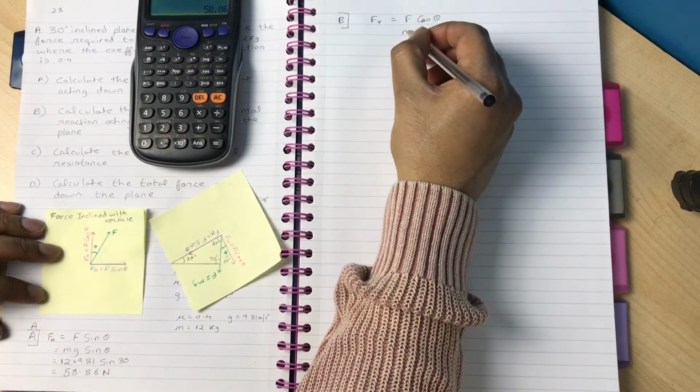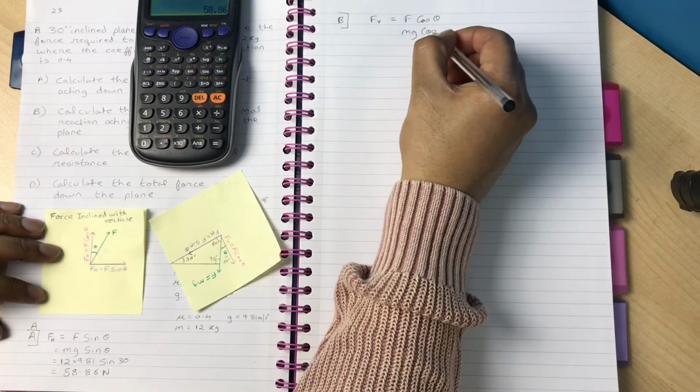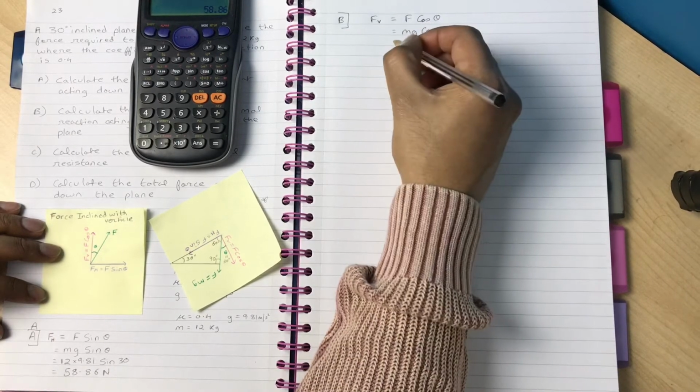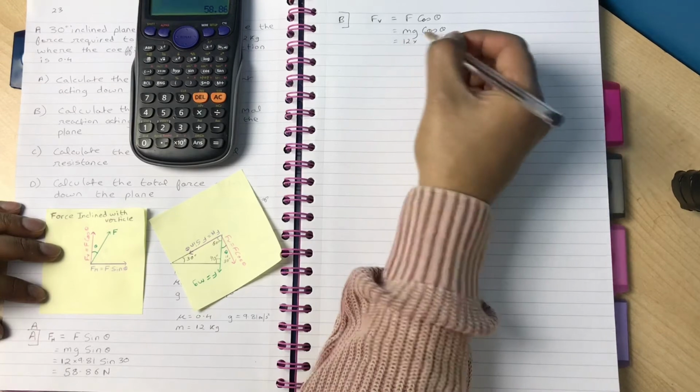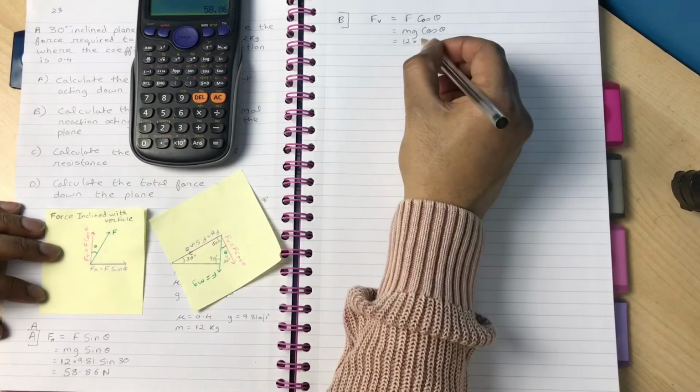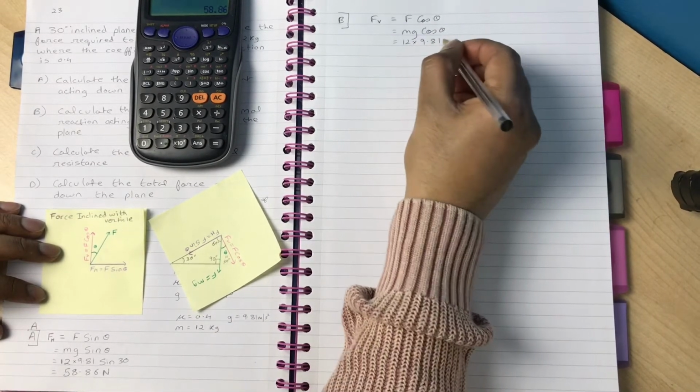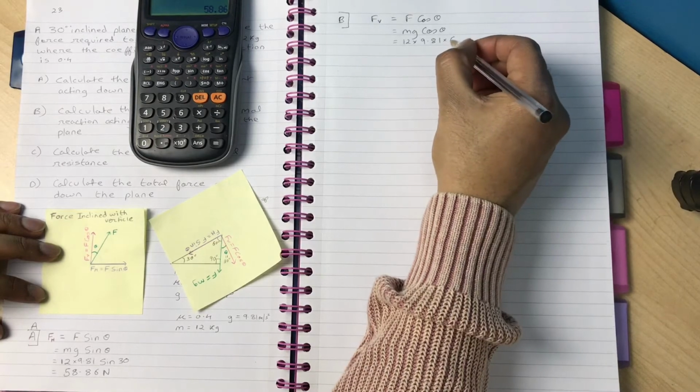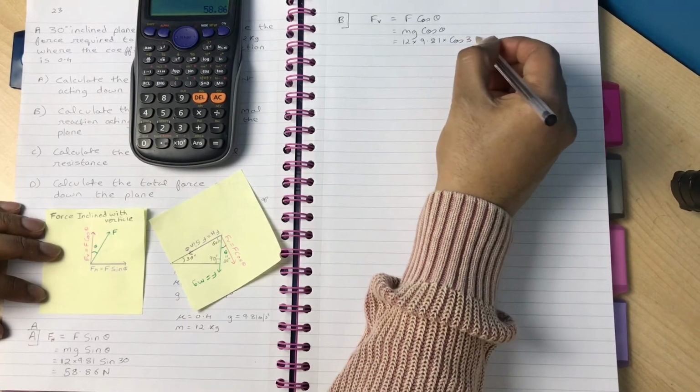F is equal to mg cos theta. M is 12, g is 9.81, and theta is 30.